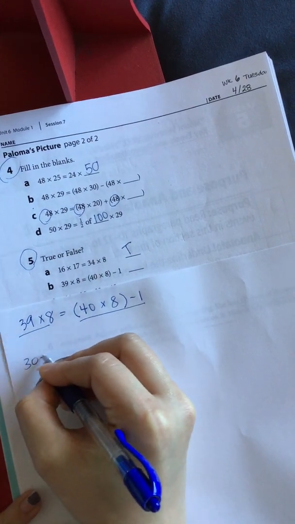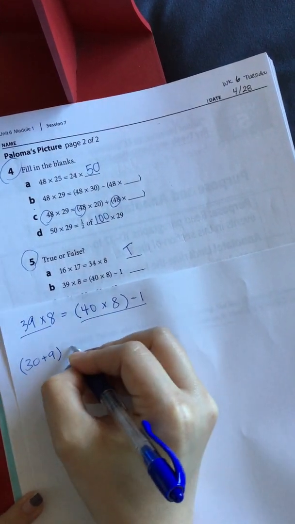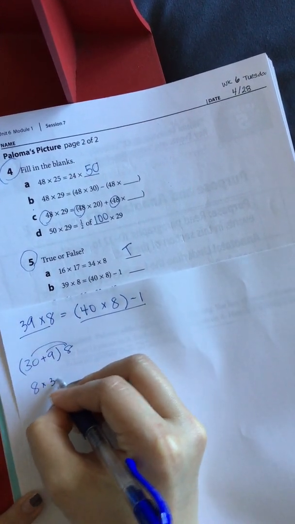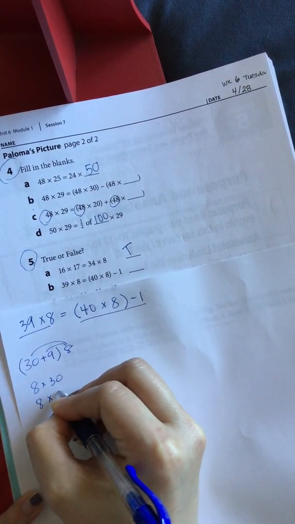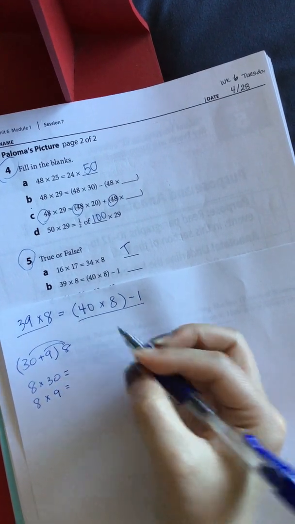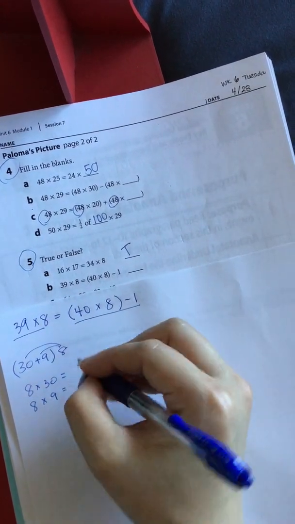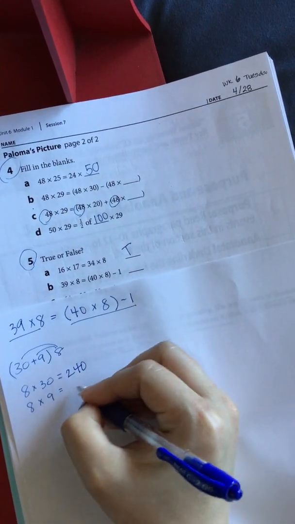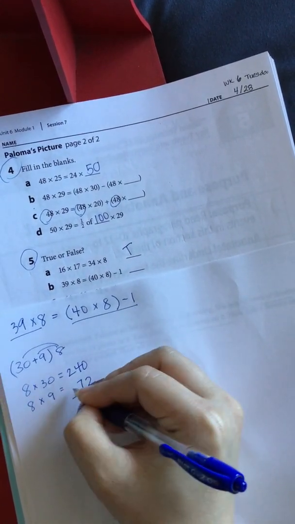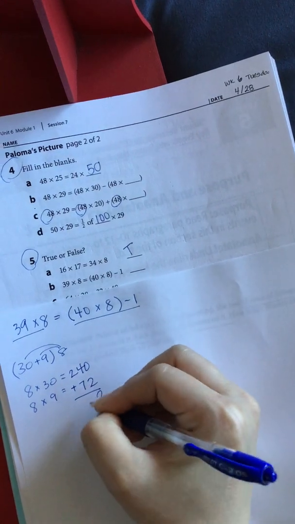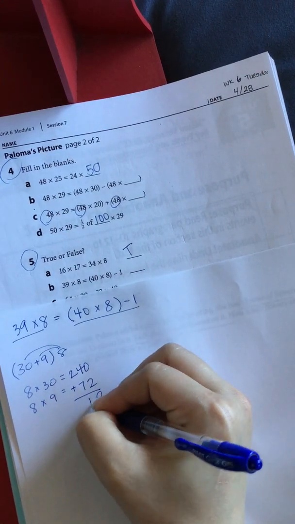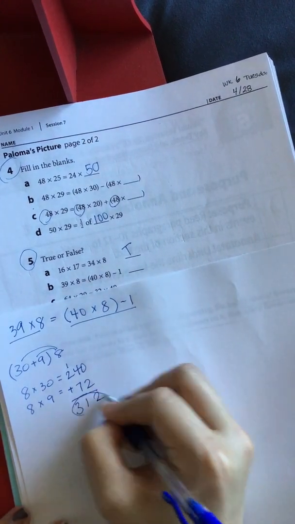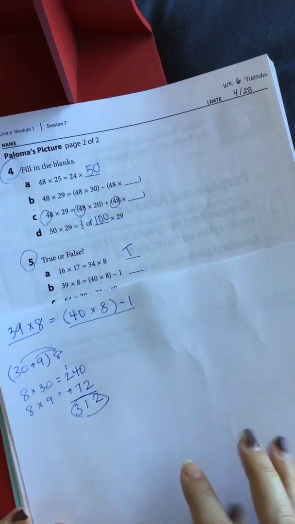So 30 plus 9 times 8. And we're just going to multiply. 8 times 30 and then 8 times 9. 8 times 30 is 240. 8 times 9 is 72. Add them together. 7 plus 4 is 11. 2 plus 1 is 3. So 312 is what this is equal to.